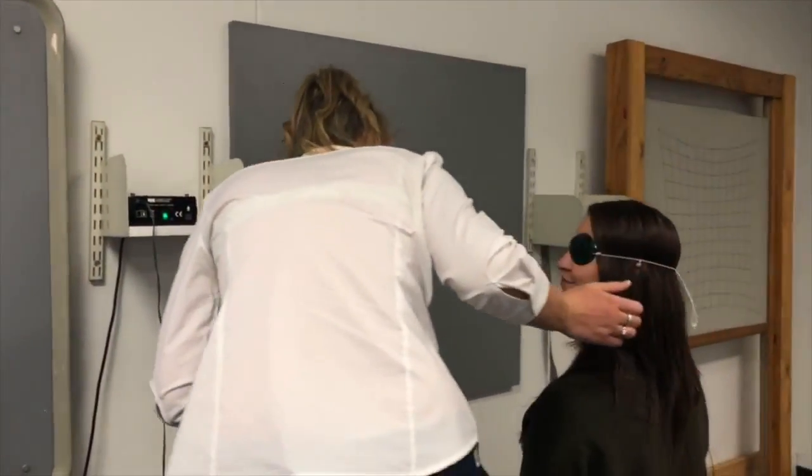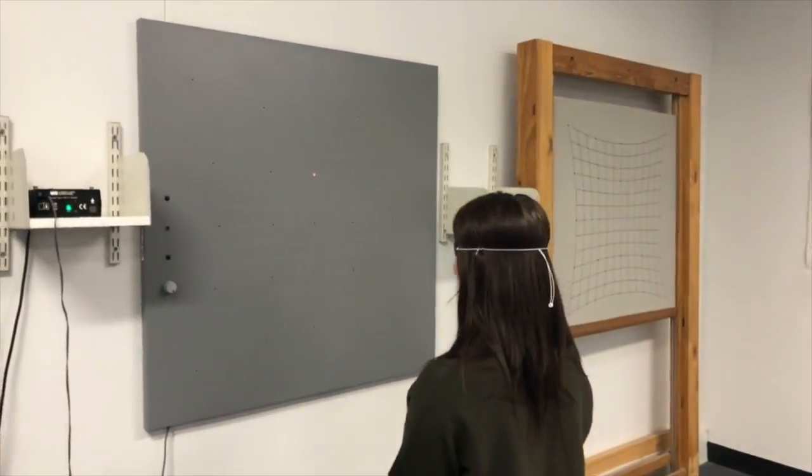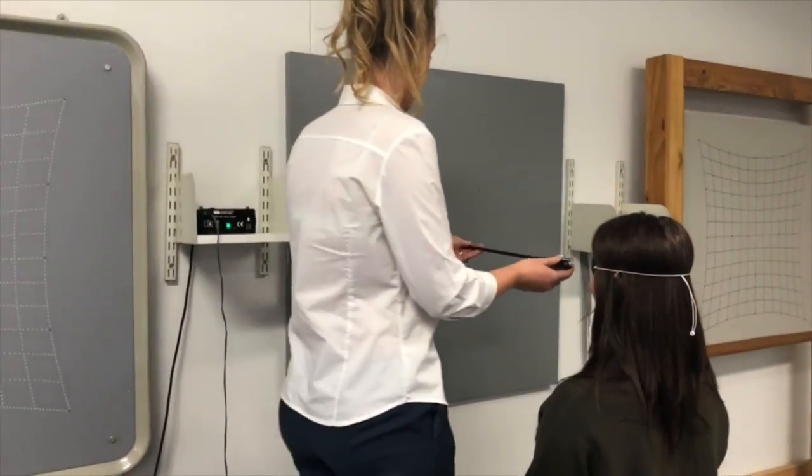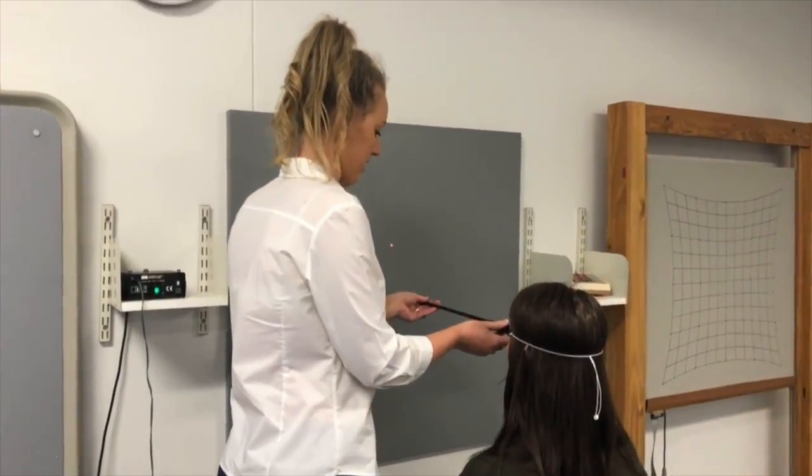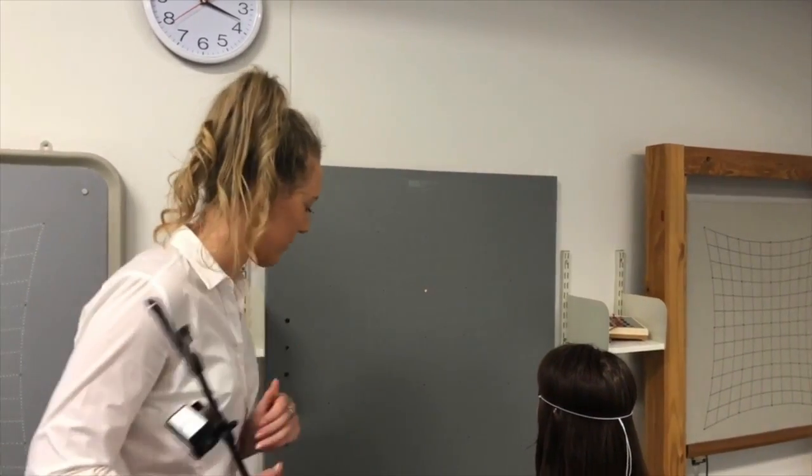Beautiful. Now that's not pressing in anywhere. Nice and comfy. Perfect. And again, we're just going to measure, just make sure we're at the right distance. Beautiful. Now I'm just going to go turn the lights off.